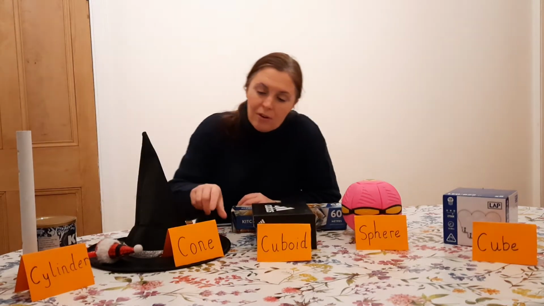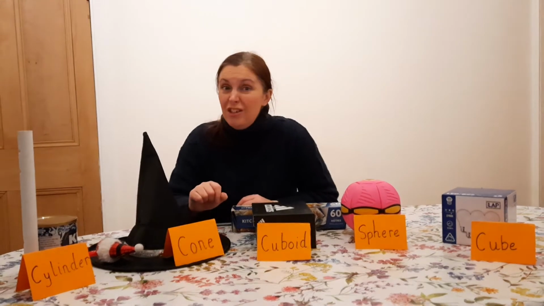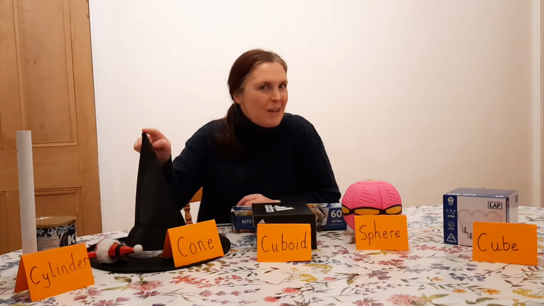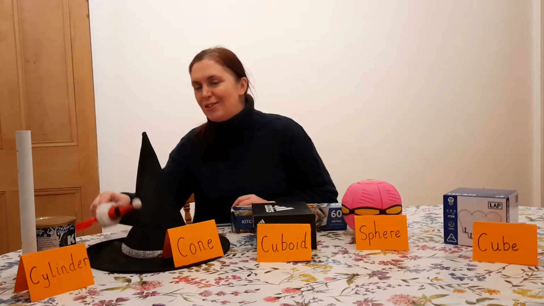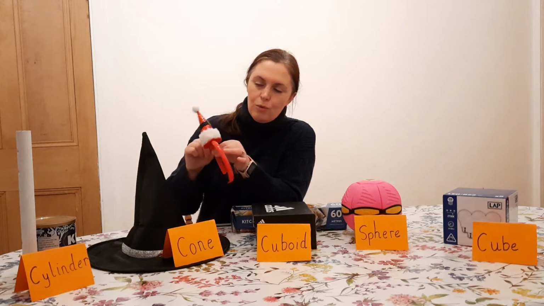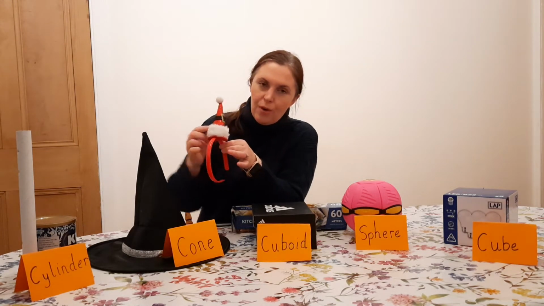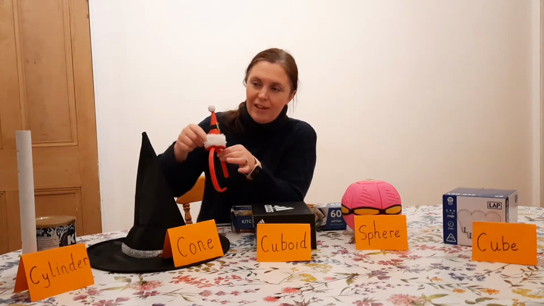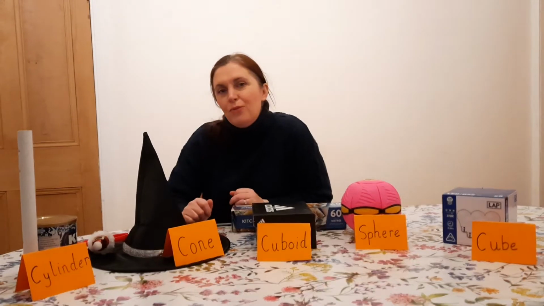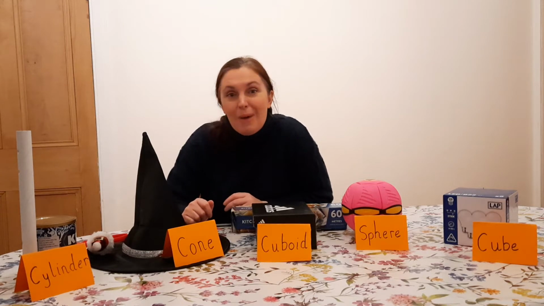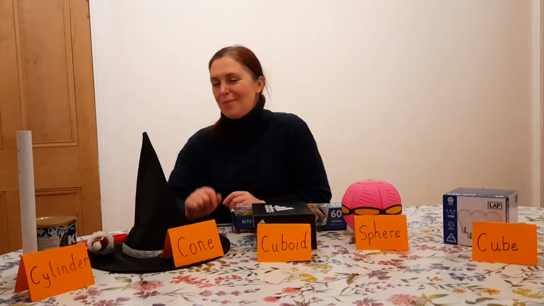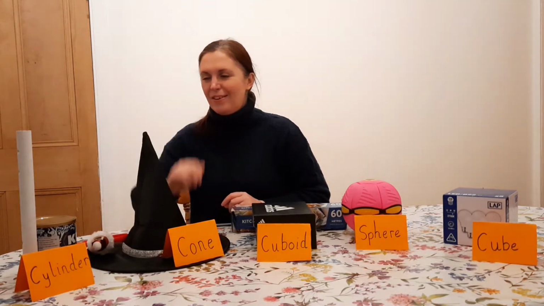And beside me then, boys and girls, I have got a cone. Now this shape was a bit more difficult to find in my house, but I did manage to find one. I managed to find a witch's hat. It's got a cone. And also, I've got a little cone on my Santa hat. So a cone shape is circular at the bottom and it goes all the way around. It's got a big circular face that goes up to a little point at the top. So that's a cone. I wonder if you can find any cones in your house. If you're lucky, you might even find an ice cream cone in your house. Wouldn't that be nice, boys and girls? So that is a cone.